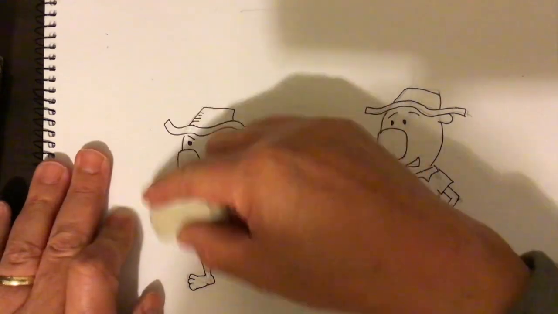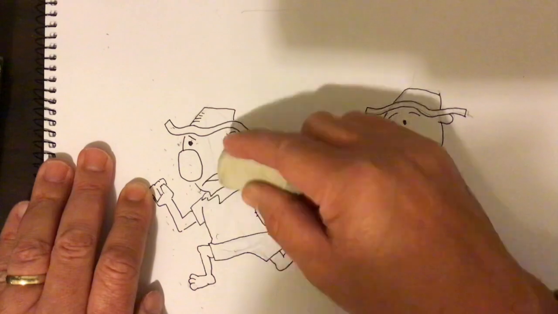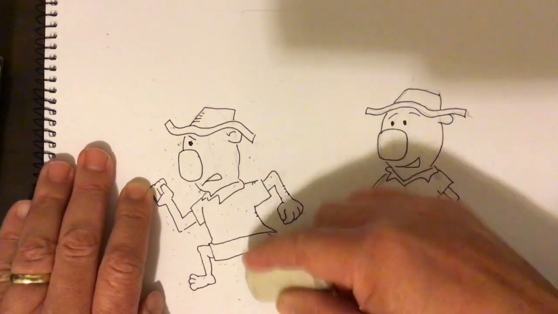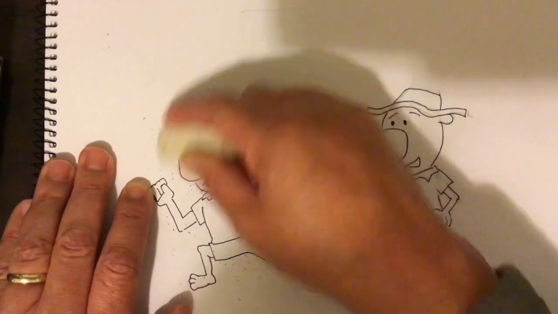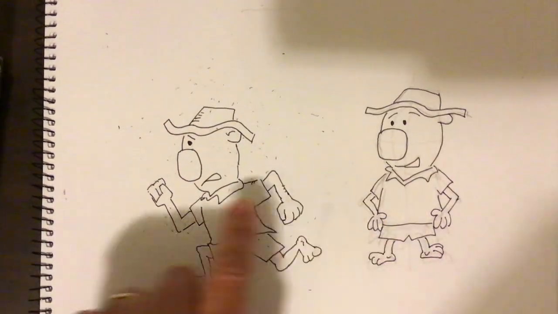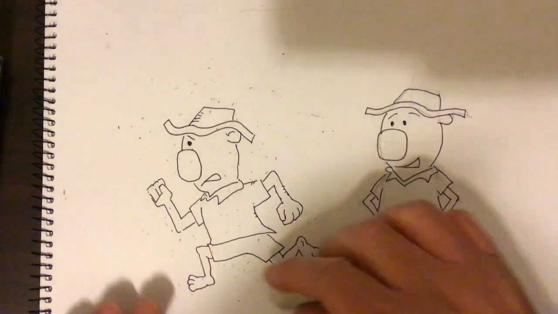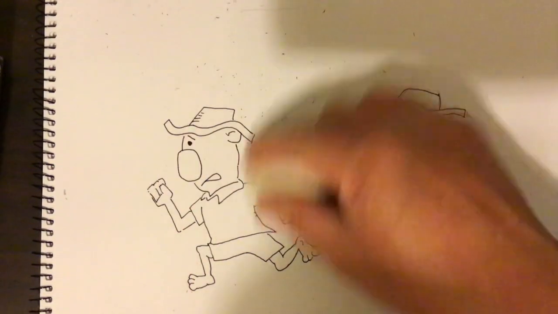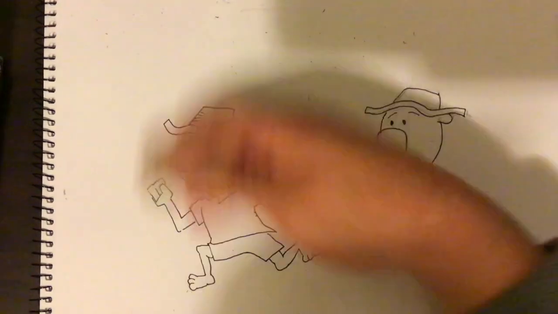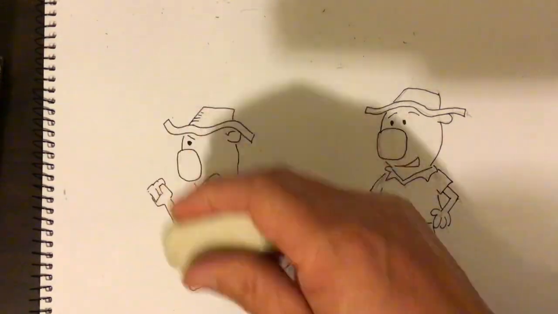So I'm just going to rub out all these lines, like so. This is what I'm hoping you guys are all having a go at doing too. But that's the whole idea. Try to draw the same character doing different things. So I'll have to have another go at drawing a few different characters, maybe jumping or flying or something like that.